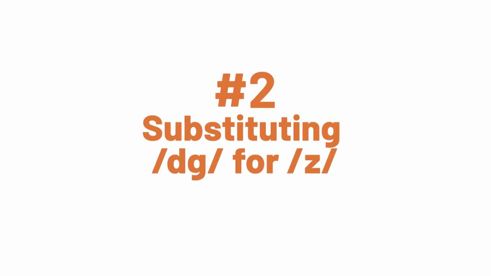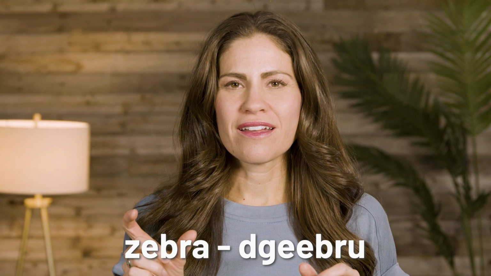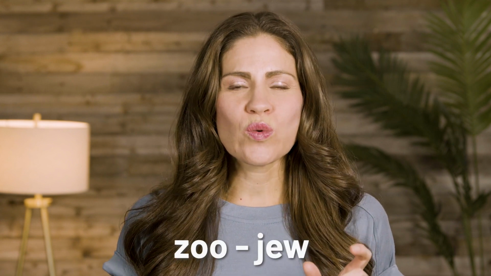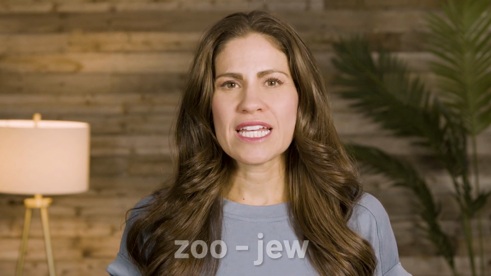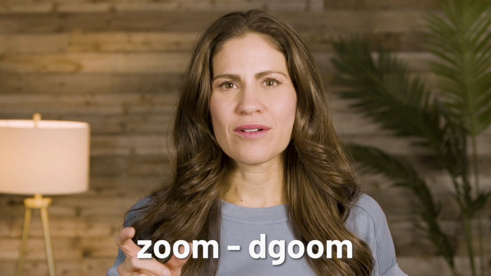Now, the second error pattern that we see is substituting the J for the Z sound. So instead of zebra, we're hearing jibra. Instead of zoo, I'm hearing Jew. Instead of zoom, I'm hearing joom. Okay? So you even notice with zoo and Jew, these are totally different words in American English. And so when you pronounce it incorrectly, you're saying a completely different word, which can cause a lot of misunderstanding.